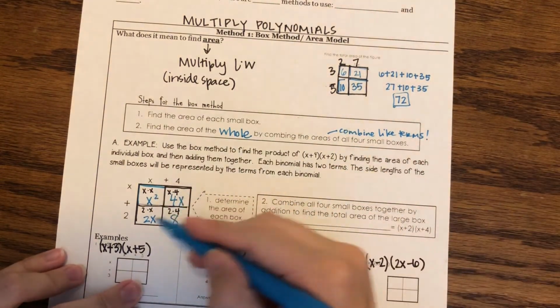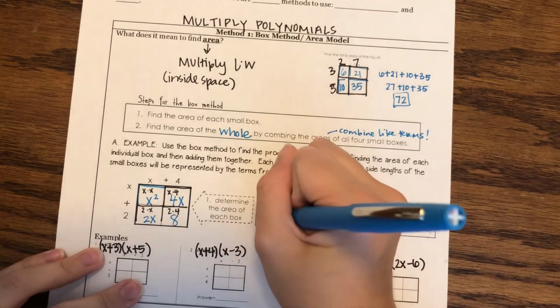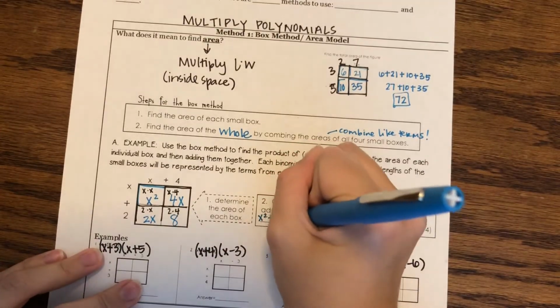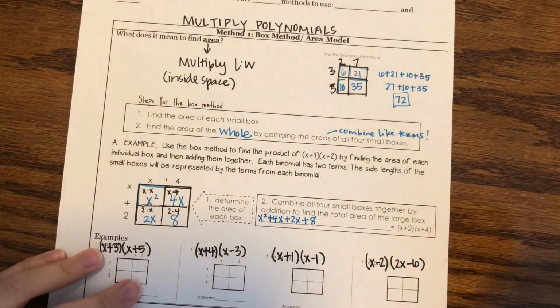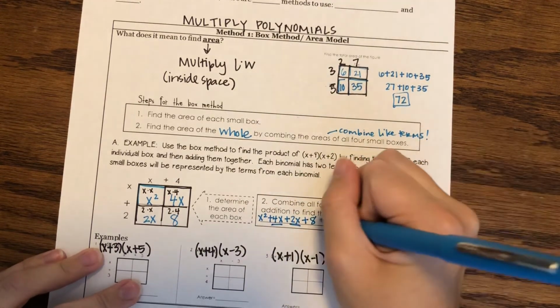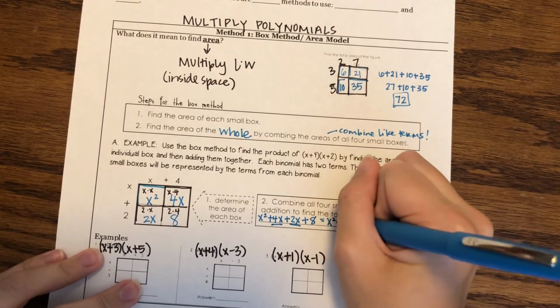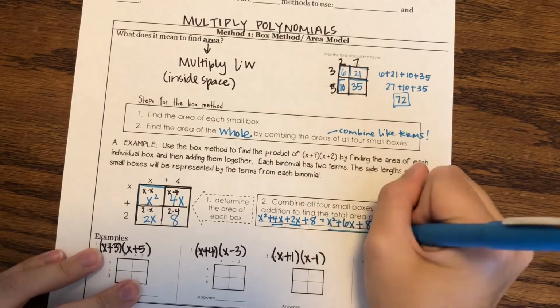Now that we have the area of each small box, we're going to add them all up. So we have x squared plus 4x plus 2x plus 8. We're then going to combine our like terms, 4x and 2x, so that gives us x squared plus 6x plus 8.